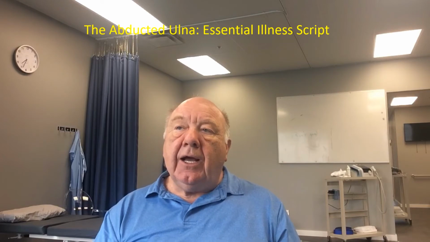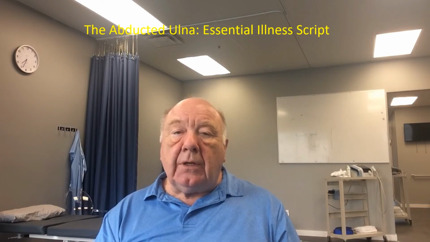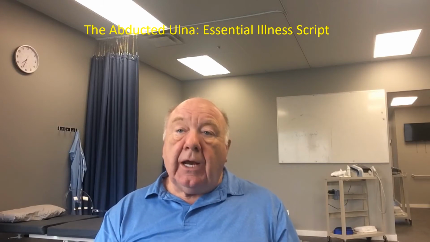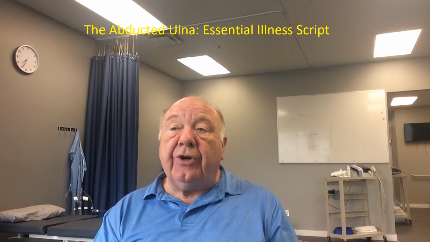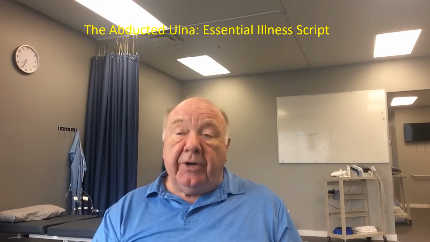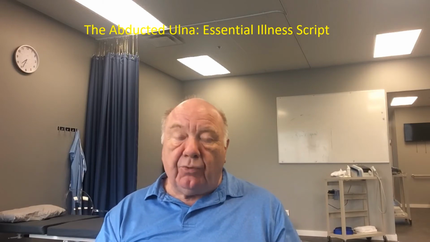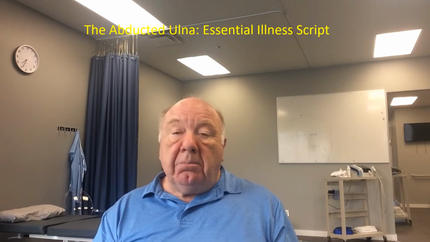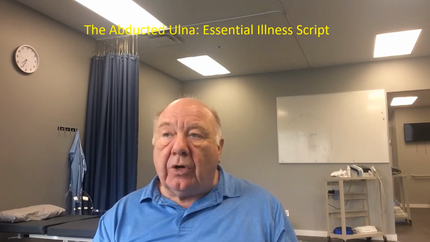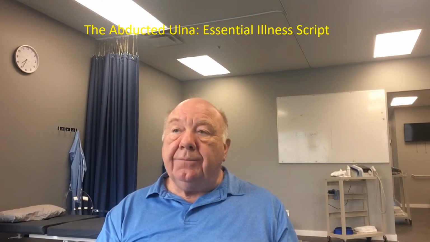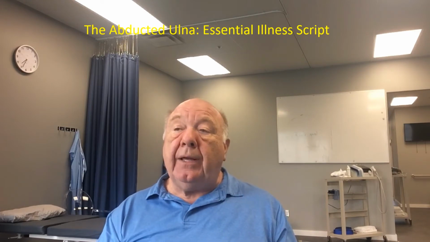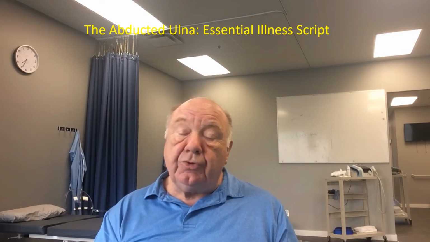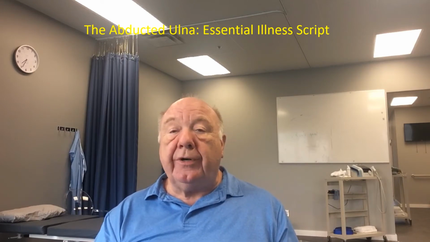Outliers: severe pain, more referral, more functional loss, and don't forget, the abducted ulna itself may not be painful, but is creating other problems, most notably and most commonly a tennis elbow. Differentials: medial collateral ligament tear, lateral collateral ligament tear, a tennis elbow, radiohumeral joint dysfunction, and arthritis of the radiohumeral joint and sometimes of the elbow joint.